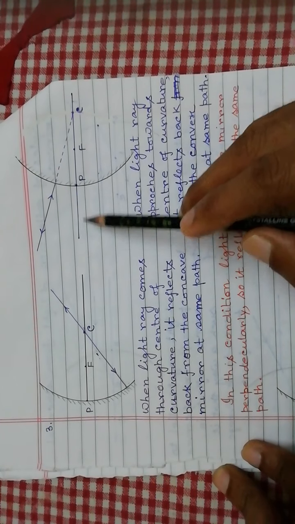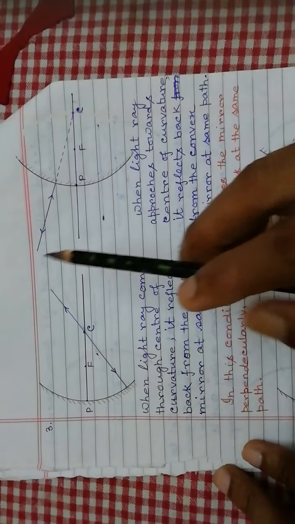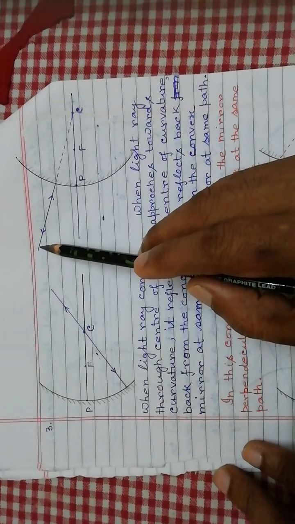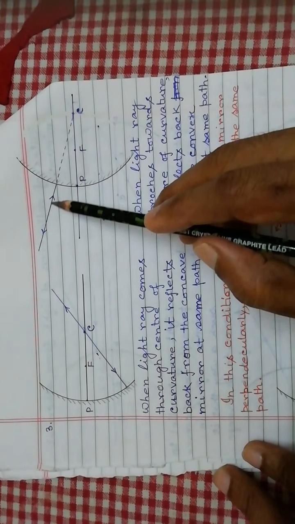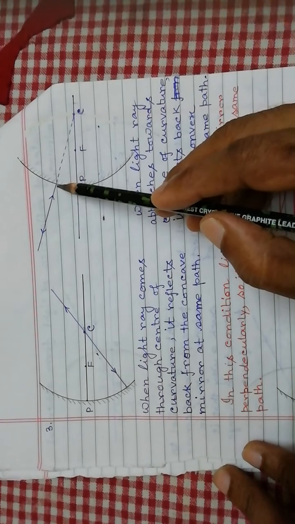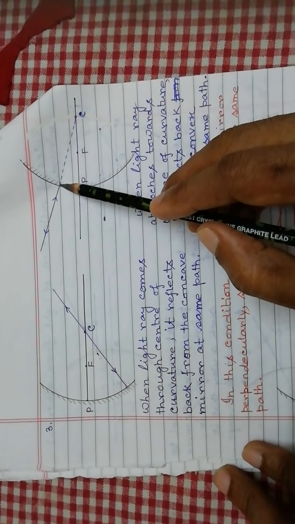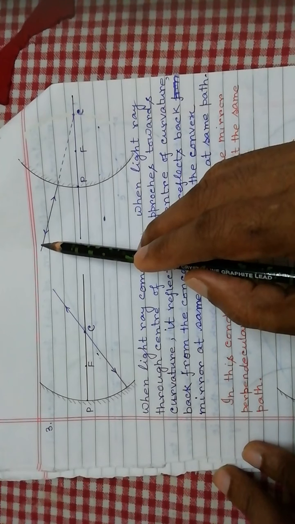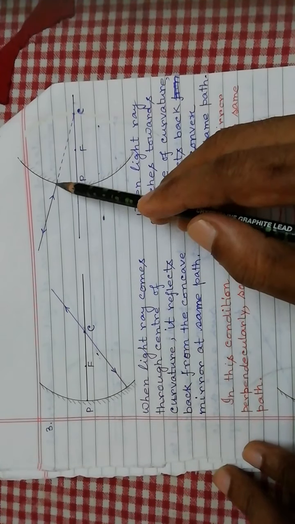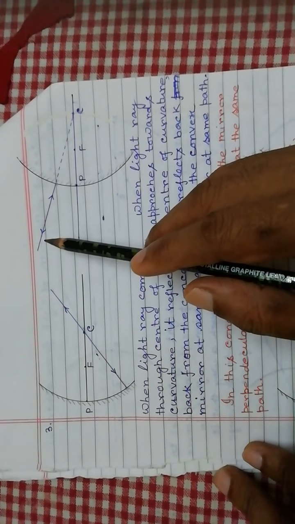Now for the convex mirror, when the light ray approaches towards the center of curvature, after reflection from the convex mirror, it again reflects back at the same path. The reason is the same.